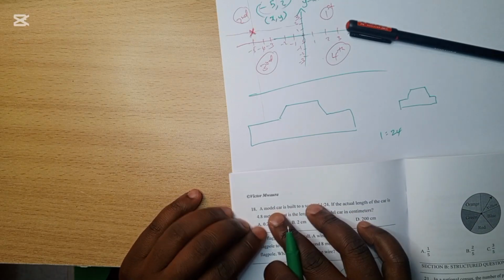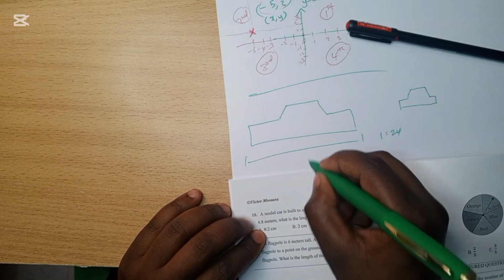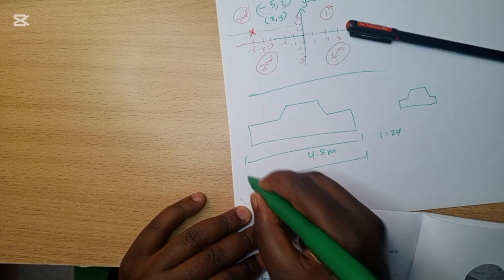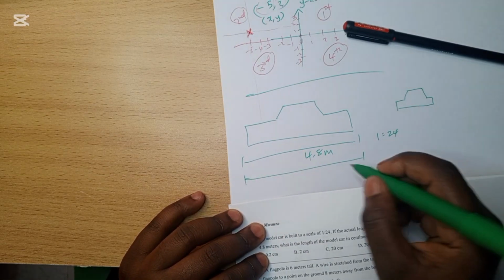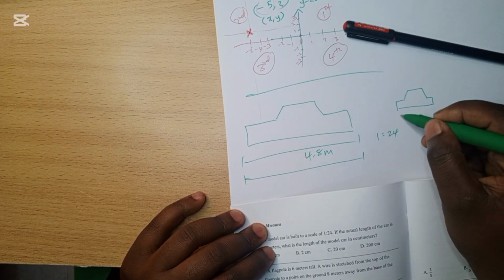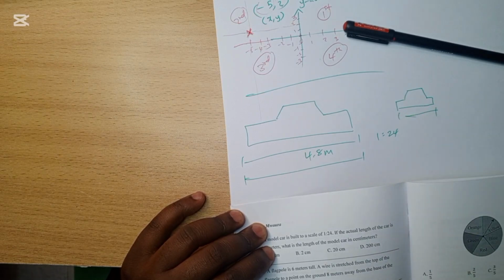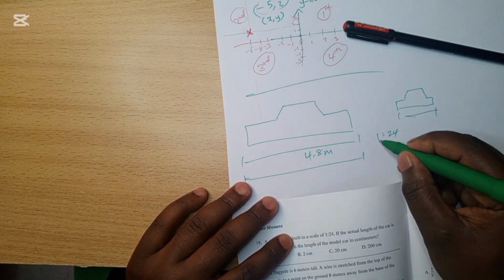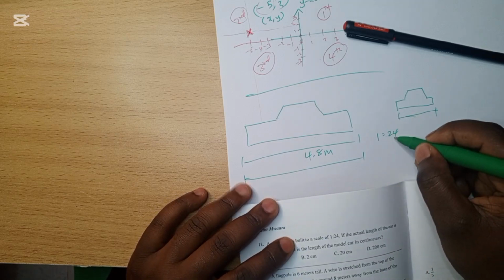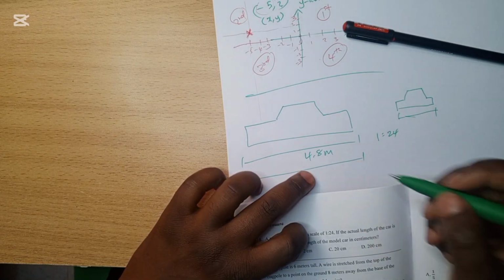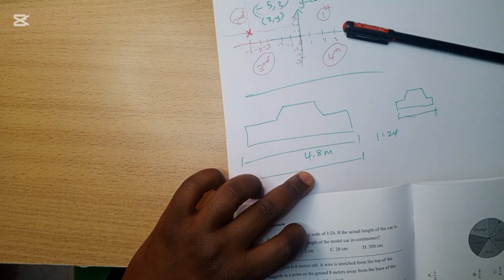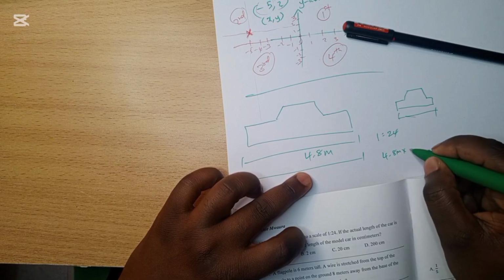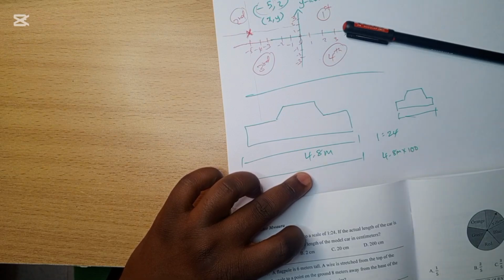If the actual length of the car is 4.8 meters, what is its length in centimeters if you are to calculate the length of the model you have created in this ratio? Remember, when you say 1:24, you mean 1 centimeter in this drawing represents 24 centimeters. So you need to convert this into centimeters. 4.8 meters, there are 100 centimeters in 1 meter.